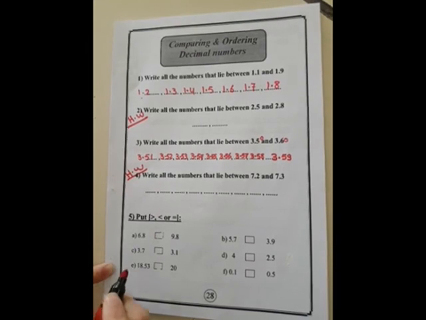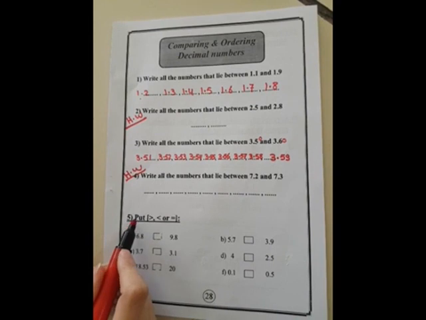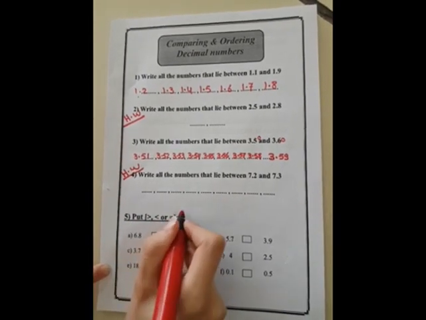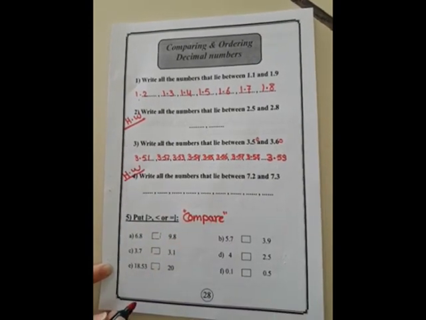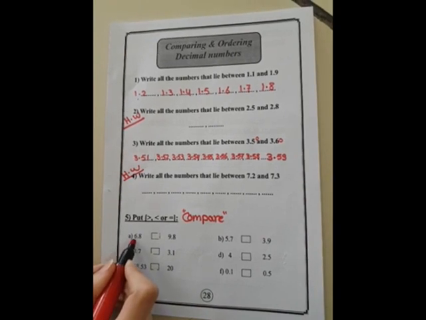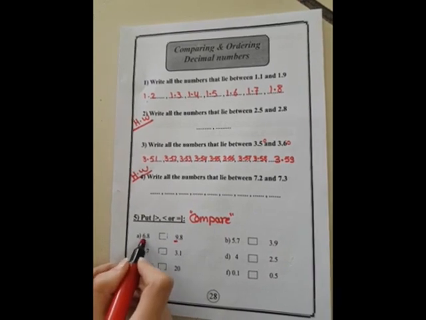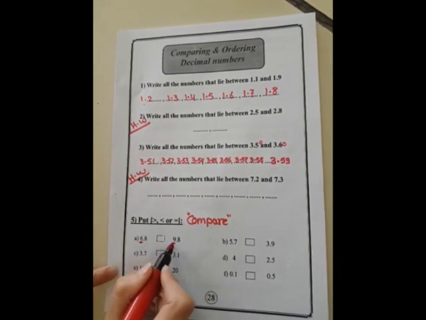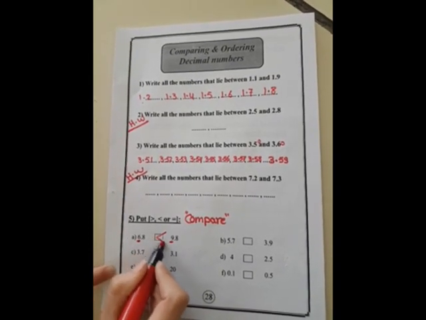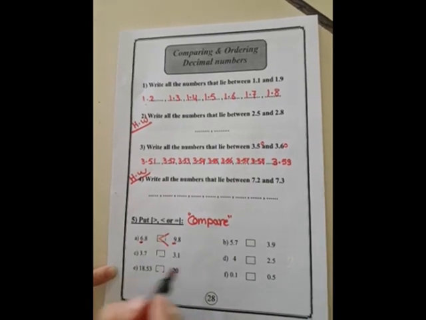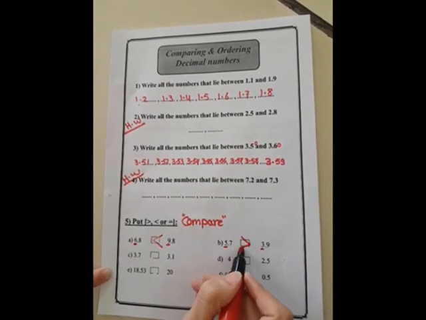Let's go to comparing between two decimal numbers. If we have a question, say put greater than, smaller than, or equal, which is compare. What shall we do? At first you have to look at the whole number. Here the whole number is 6 and here the whole number is 9. If the whole numbers are different, we have to compare only between these two whole numbers. So which one is greater, the 6 or the 9? Of course the 9 is greater than the 6. What about here? Here in the whole number we have 5, here we have 3. Which one is greater? Of course the 5 is greater.